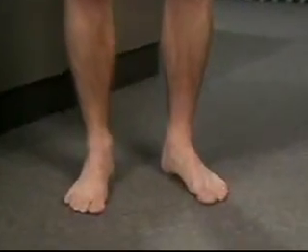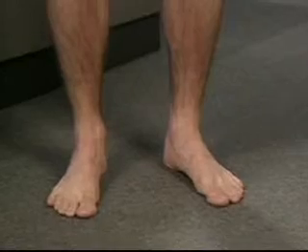Finally, have the patient stand and again inspect his feet and knees, noting any deformities. Okay, good. I'll have you turn around and we'll look at the back of your knees now. As the patient turns around, observe for any swelling in the popliteal spaces.